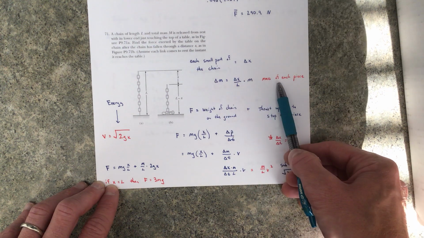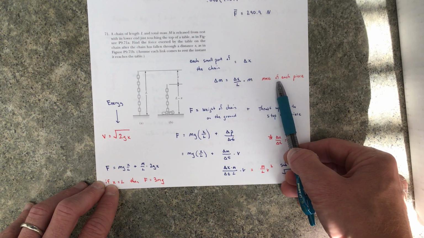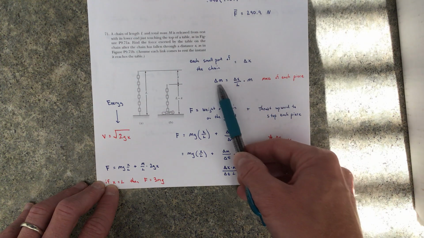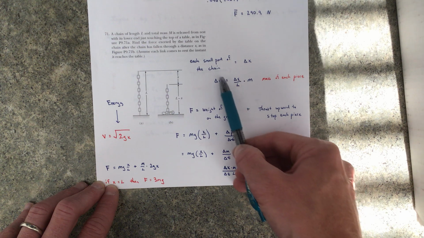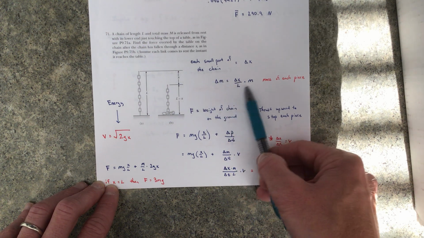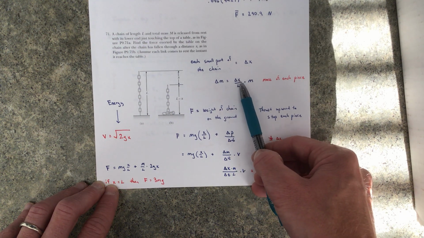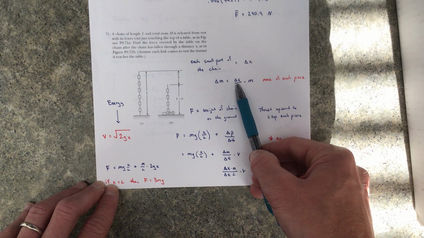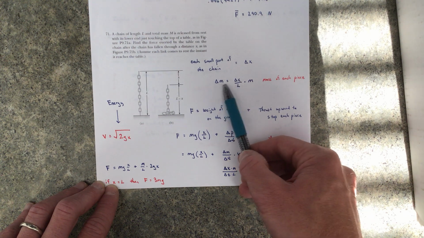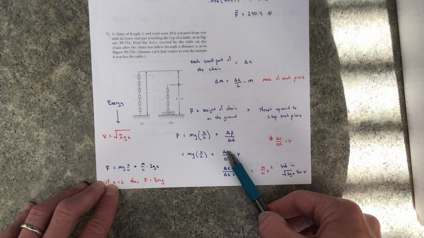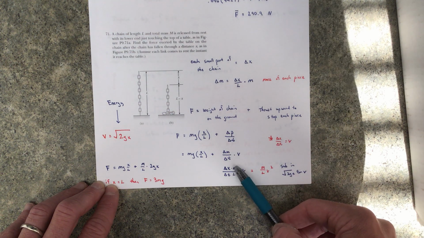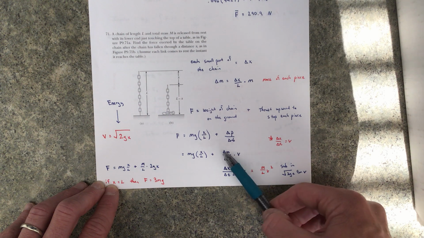Delta m is the mass of each little link. These have to be in the same proportion: delta x versus L is delta m versus m, and I just multiply the m over. This is the fraction of the mass that makes up that link. So we have an equation for delta m, and we're going to put it in down here. Delta x m over L is the same thing as delta m.